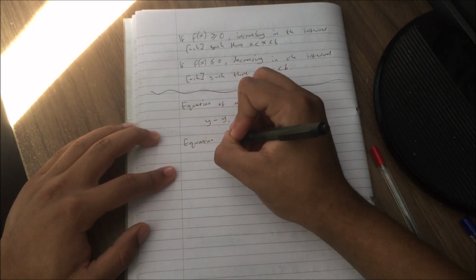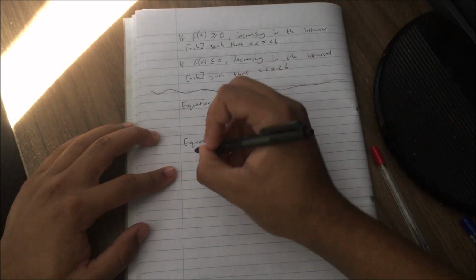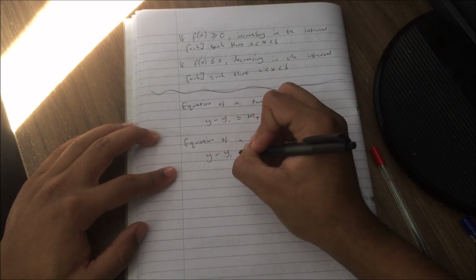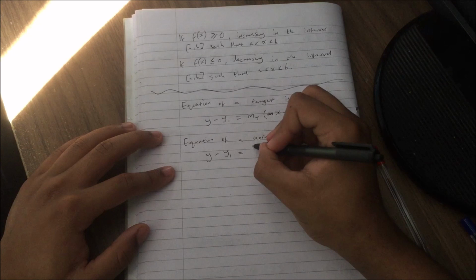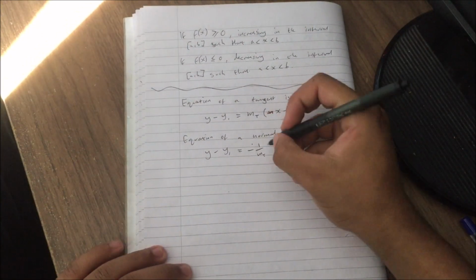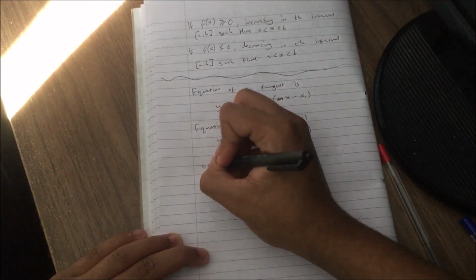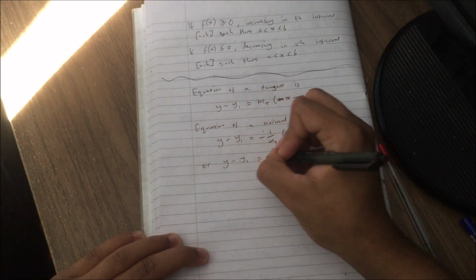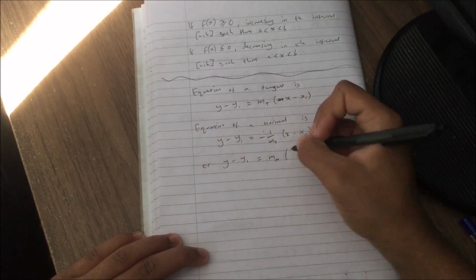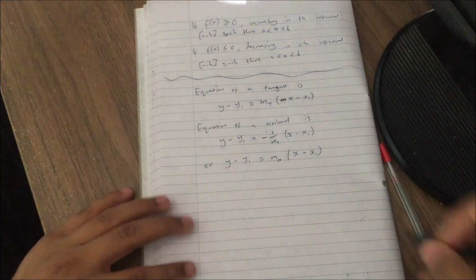Equation of a normal is y minus y1 equals minus 1 over the gradient of the tangent times x minus x1, or just simply y minus y1 equals m_n, where n is the normal, times x minus x1. Okay?